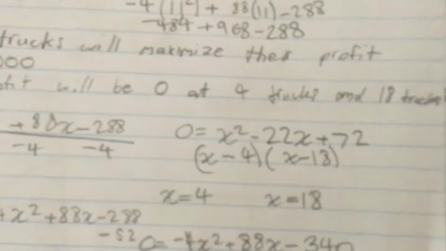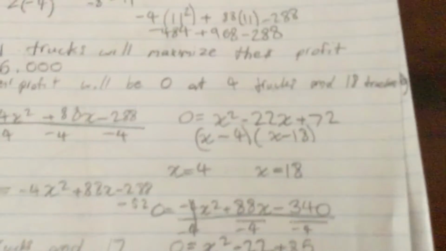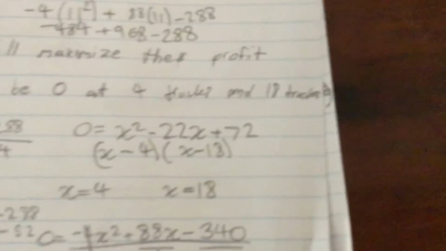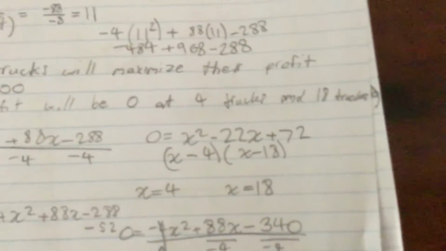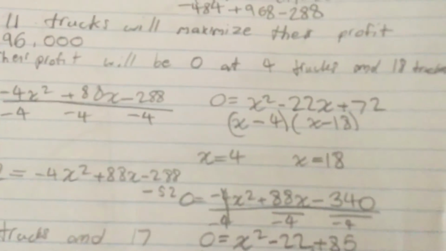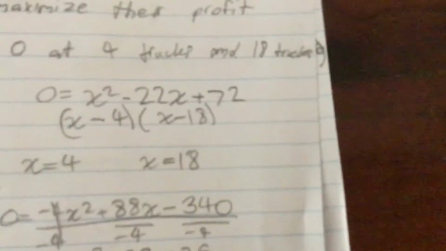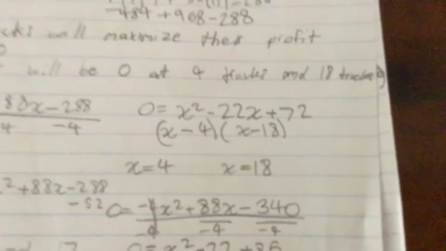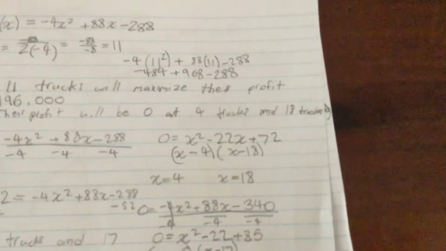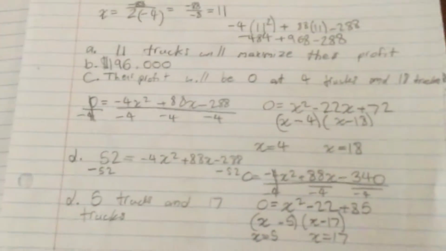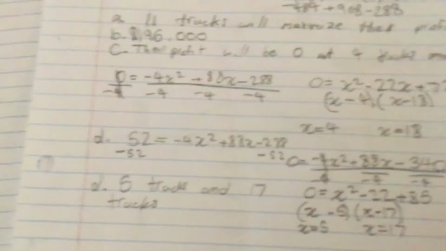And I know that negative 4 and negative 18 both combine to get negative 22, and they also both multiply to get 72. So I knew that x minus 4 times x minus 18 are the factors. And then from there I know that x equals 4 because x minus 4 equals 0. Same thing with x minus 18, so x minus 18 equals 0, so x equals 18. So the answer would be the profit will be $0 at 4 trucks and 18 trucks, since there could be 2 answers, and they both made sense.